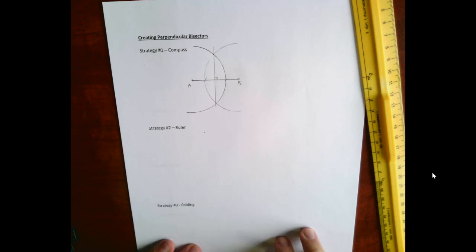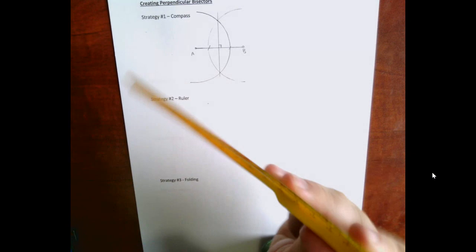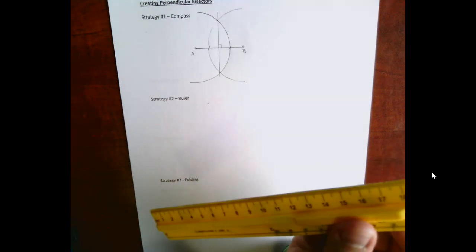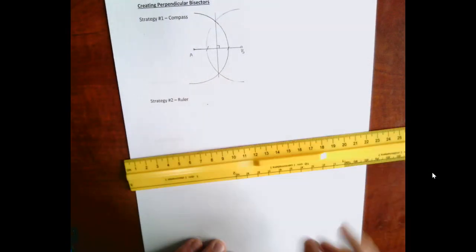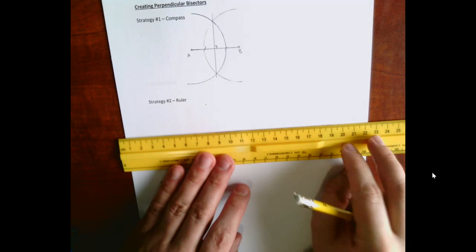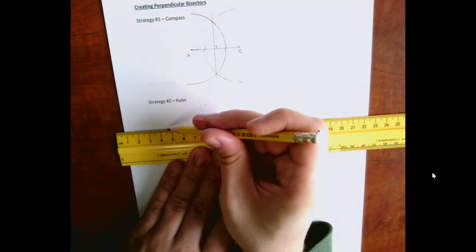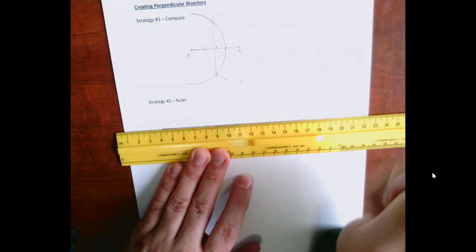Strategy number 2, using a ruler. You can use any straight edge for this. It doesn't have to be a ruler. A ruler is too wide. And so for using this strategy, you do not want a straight edge that is very wide. You want something that is thinner. So again, I'm going to draw just a randomly straight line. Now, this works better with longer lines. So I'm going to make this line fairly long, probably about 13 centimeters.